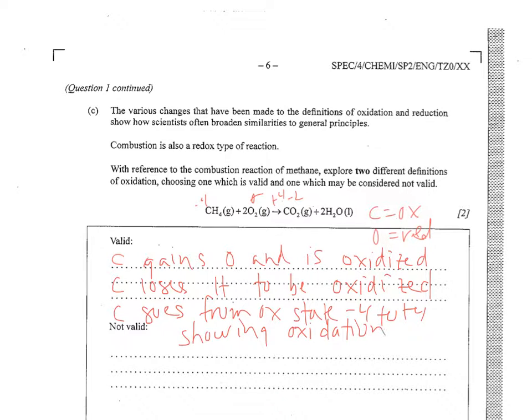Those would all be valid statements about what's going on. An invalid statement would be to say that loss of control of electrons forms ions. Sometimes that's true, but in this case, it hasn't formed an ion. So there's a couple examples of valid and invalid statements you could be making.